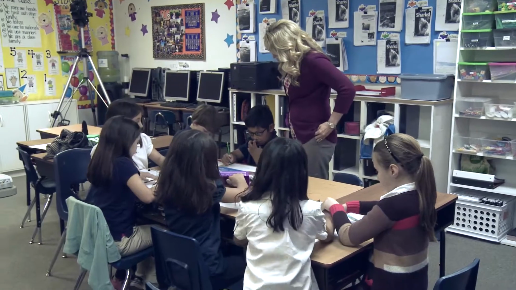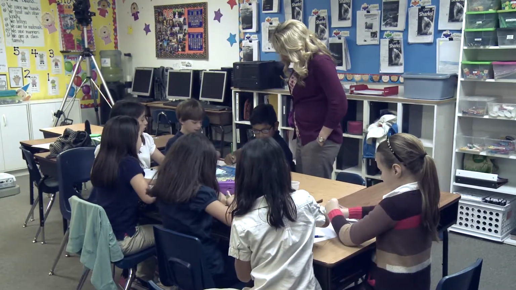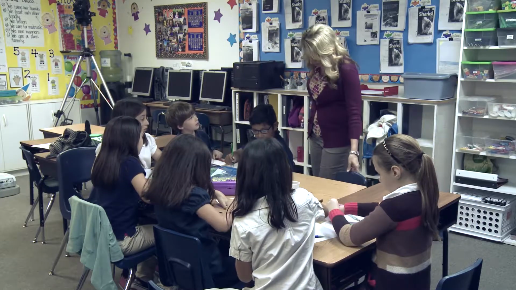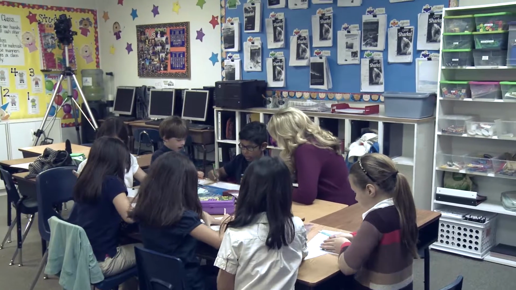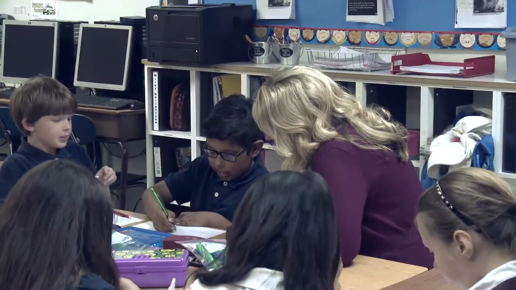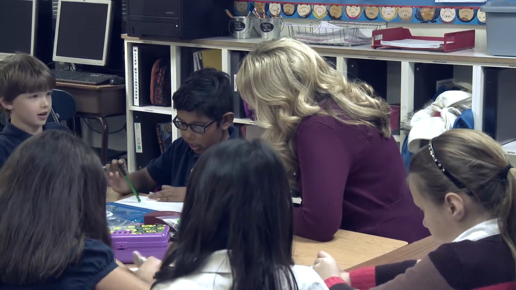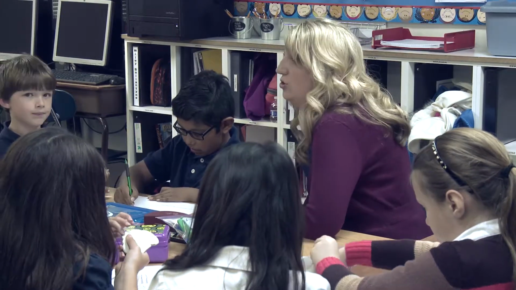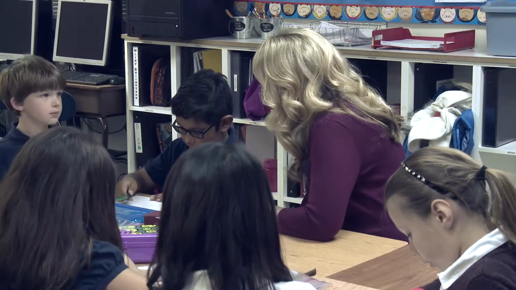You guys are choosing not to build with the blocks, you're drawing them? Tell me about that decision that you made. So we're going to draw and then we're going to do all of the... Oh, okay, so you feel like you don't need the base 10 blocks. You feel like you can just draw them and that's good enough for you?